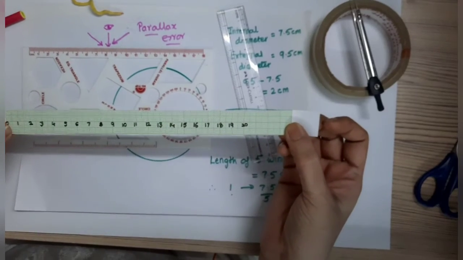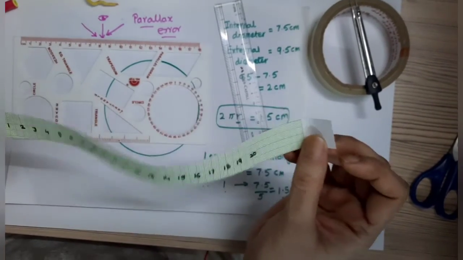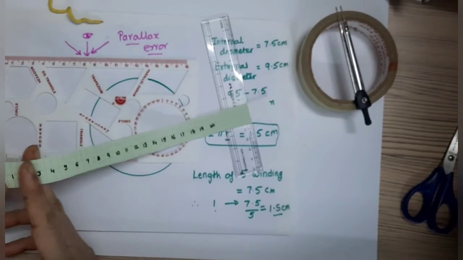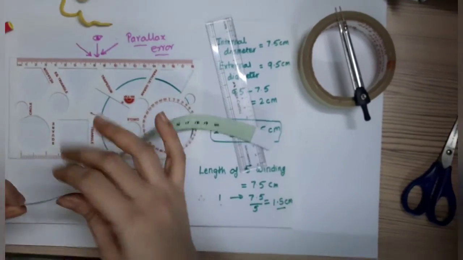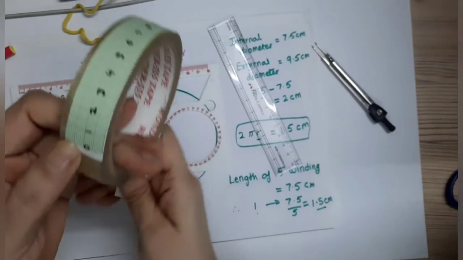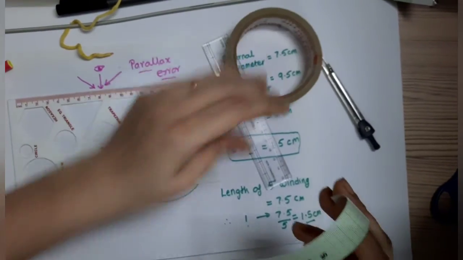Here, I have made a flexi scale. It can bend, and you can use this flexi scale to measure various things. As you can see, I have made this using graph paper. Suppose I have to measure this object, I can use this flexi scale very easily to find out the measurement. You can also make this at home.